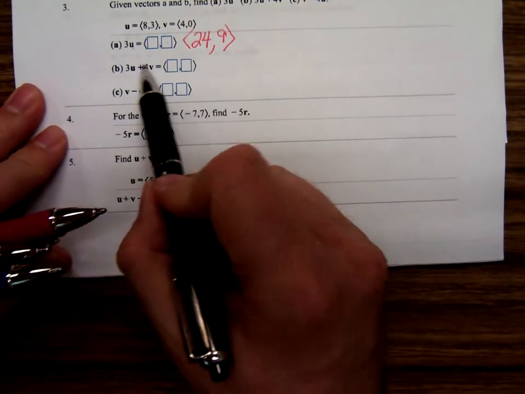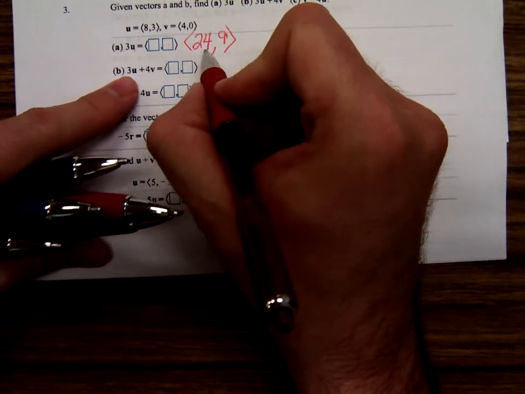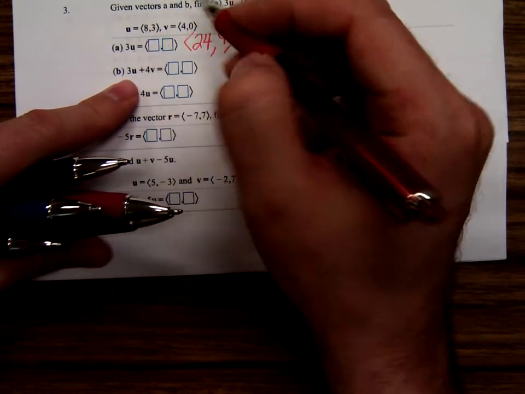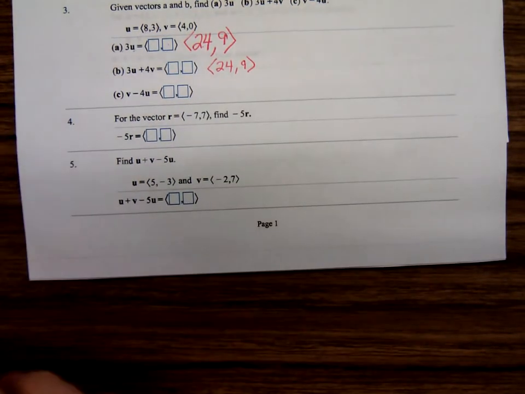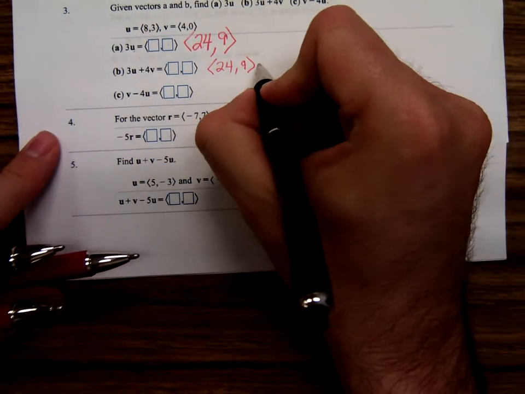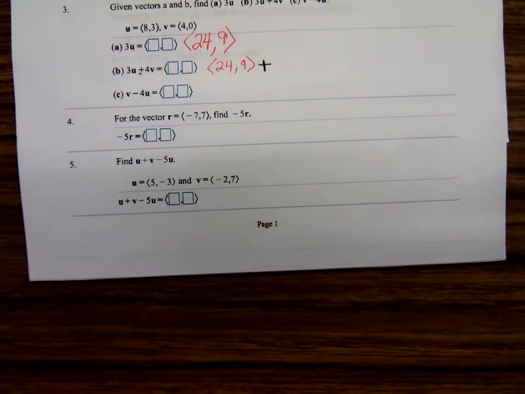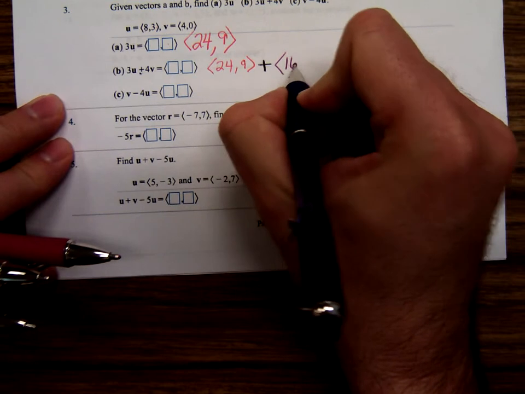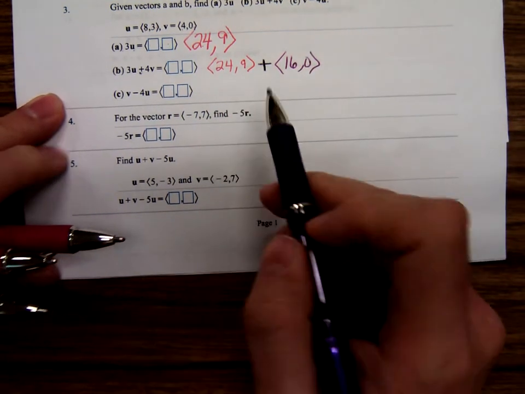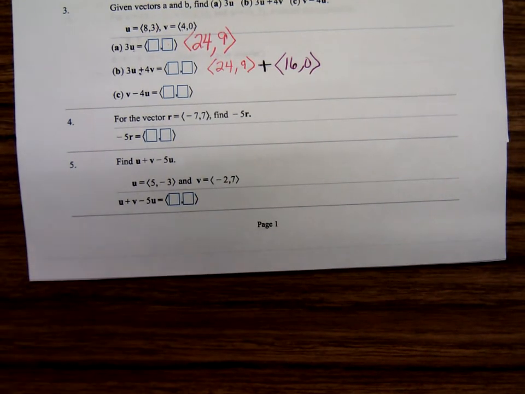So let's see. On B, I'll do a little writing on this one. 3u, that's the 24 comma 9, plus 4 times v. Multiplying both of these by 4, what would that be? 16 comma 0. So we're adding two vectors. How do you think we would do that? What am I going to add with the 24?